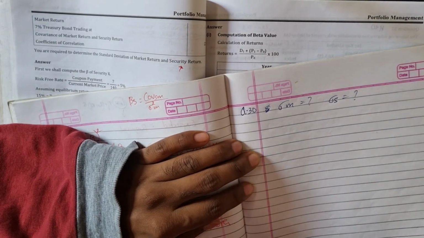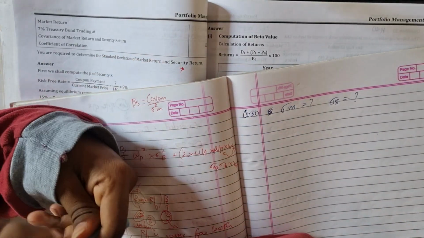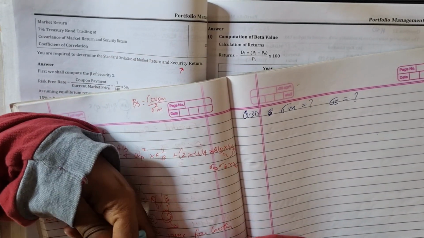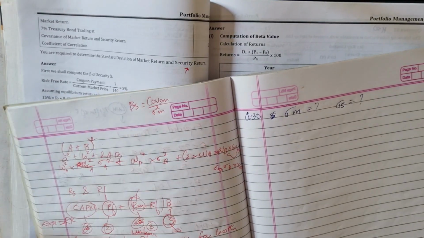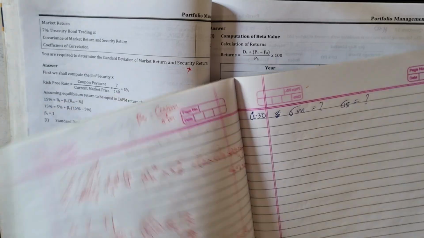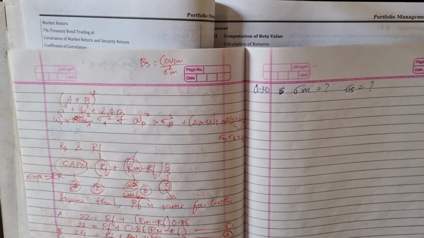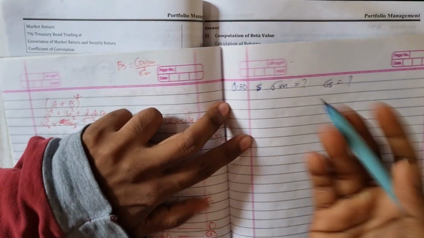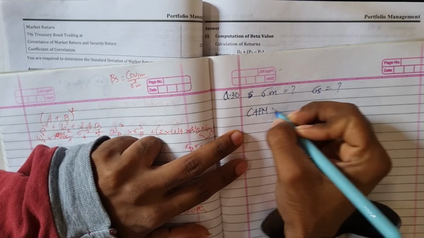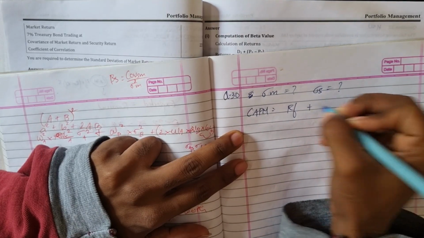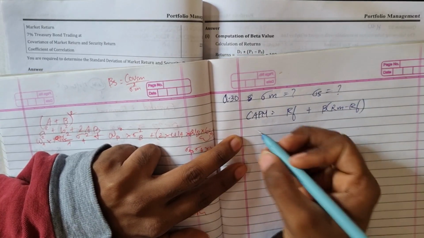Now, we need to find this, but how can we find it? The standard deviation concept is of Markowitz. Is there anything given here that relates to past data, probability, anything? No. Everything seems to be of CAPM. So I'm just telling you the flow. The CAPM equation: RF plus beta (RM minus RF). We'll just put in the values.